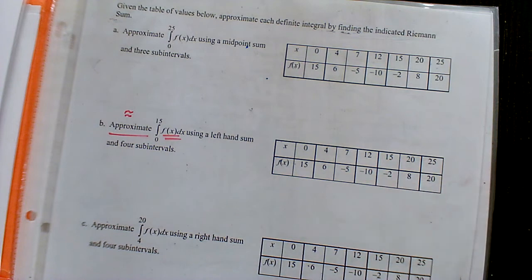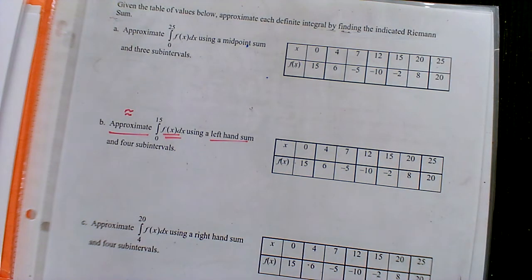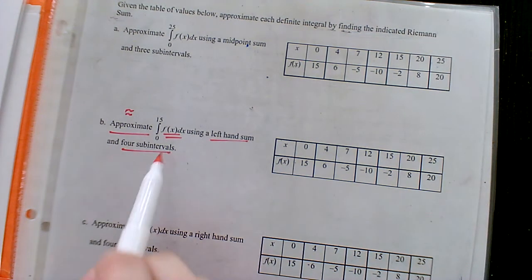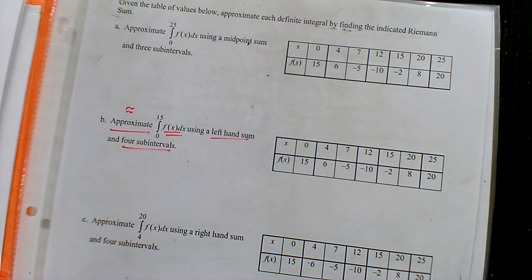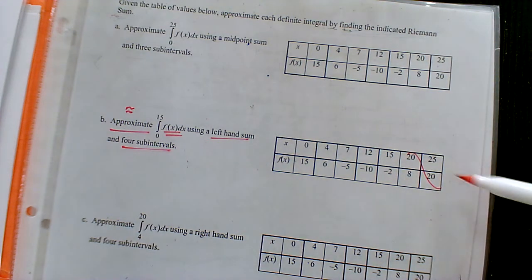So we might not use all of this information. We just want to use what's necessary for this particular question. We're going to use a left endpoint sum. We're going to add up all those different rectangles, and we specifically want 4 rectangles. If you take a look at the table, we're only going to go from 0 to 15. So this 20 and 25, not really relevant for this problem if you want to cross it out.